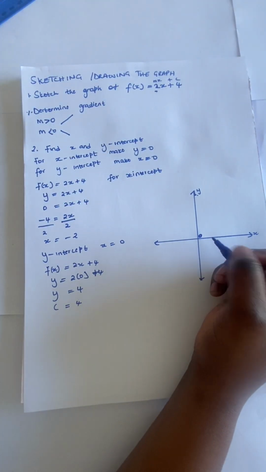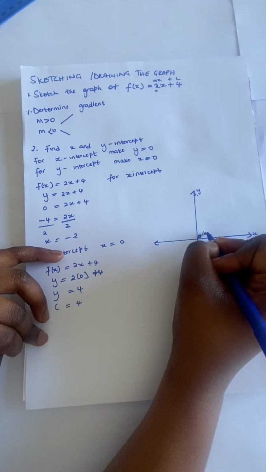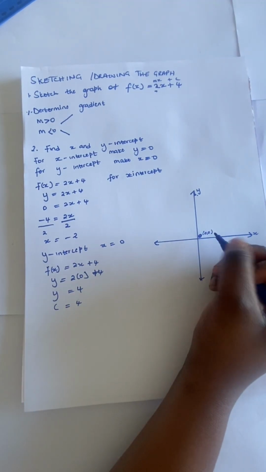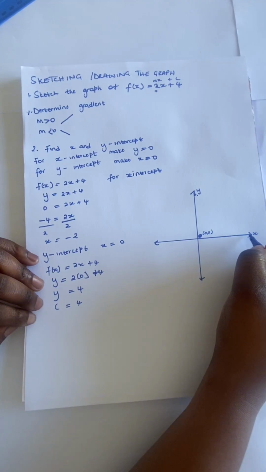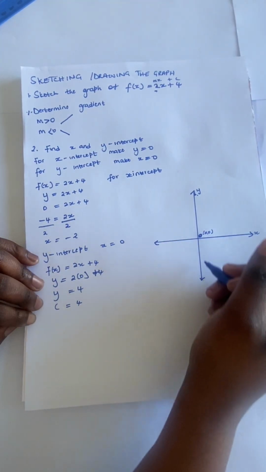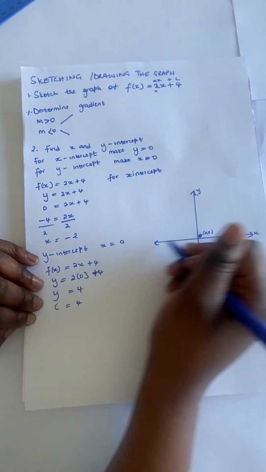What does origin mean? Your point here is (0, 0). On this line your y will be 0, and on this line your x will be 0. So this is (0, 0).